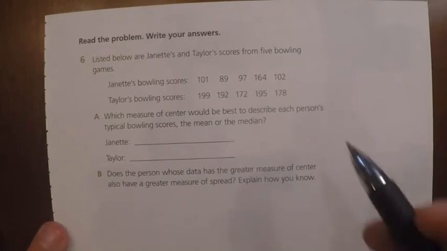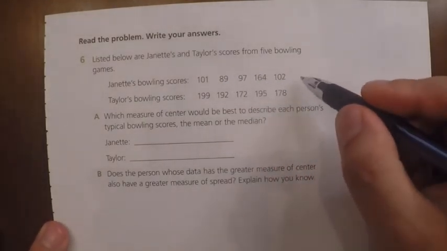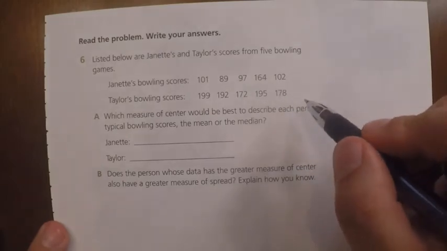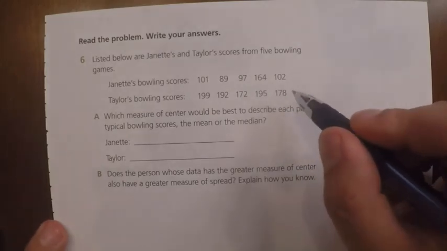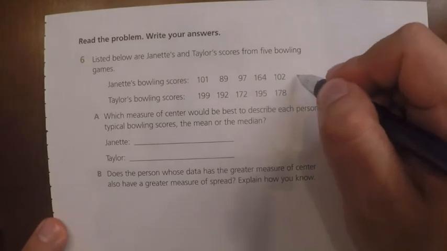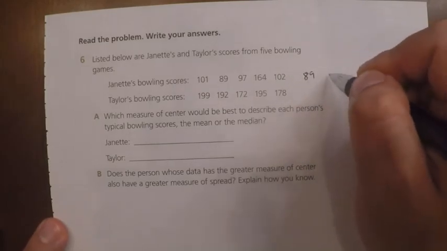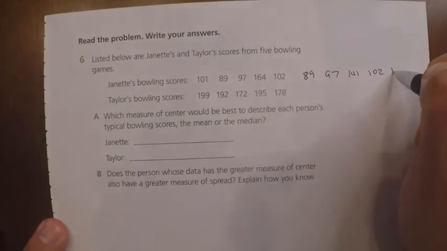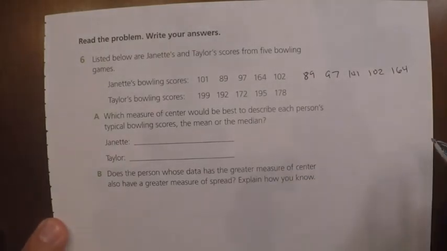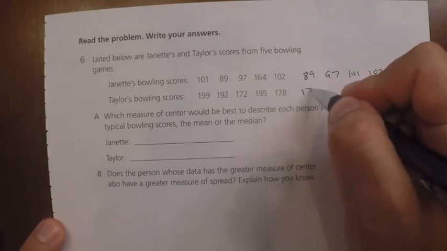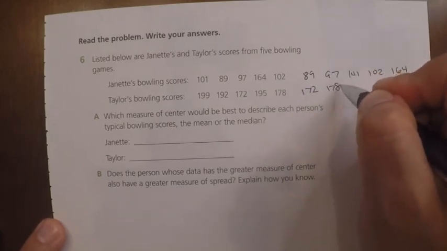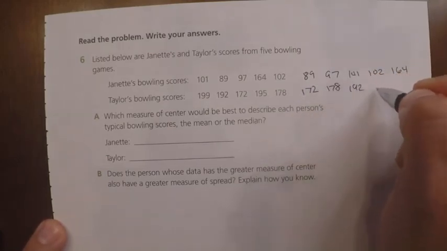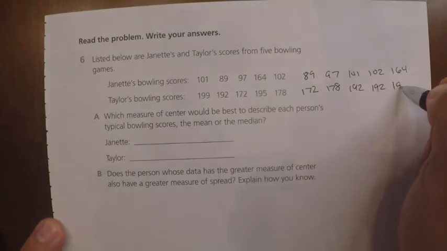First, let's arrange these scores in order of smallest to largest, just to make sure we have a good idea what's going on. For Janet, we have 89, 97, 101, 102, 164. While for Taylor, we have 172, 178, 192, 195, and 199.